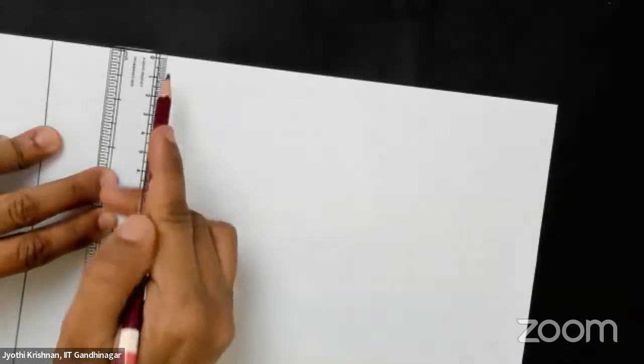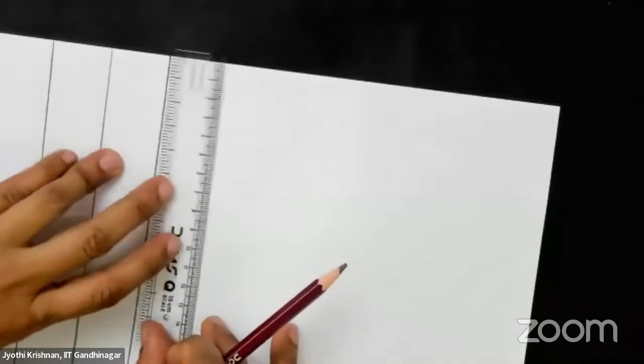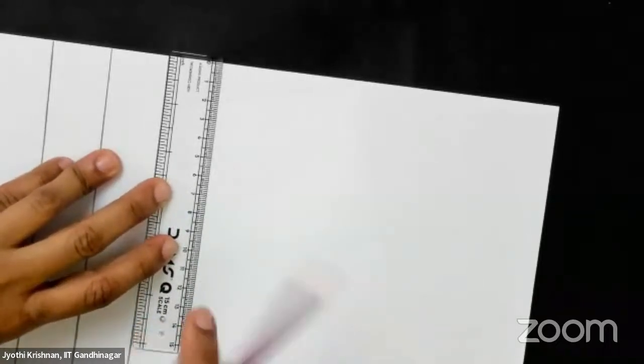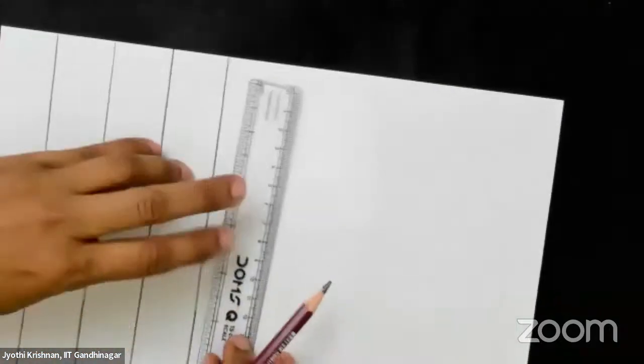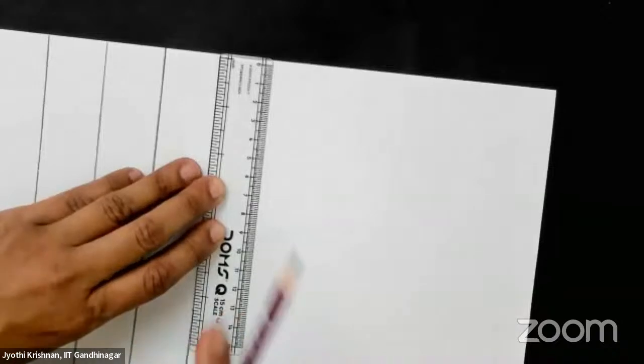Can you see? I hope you can see. So I'm just using a scale. One, two, three, four. I need to do one more.